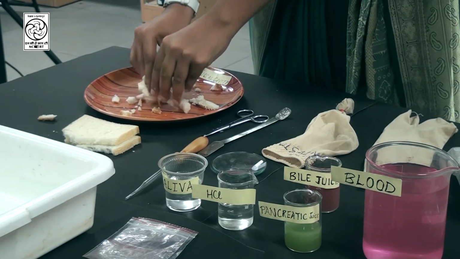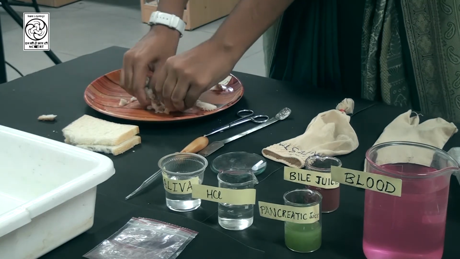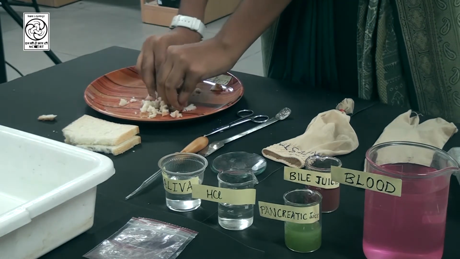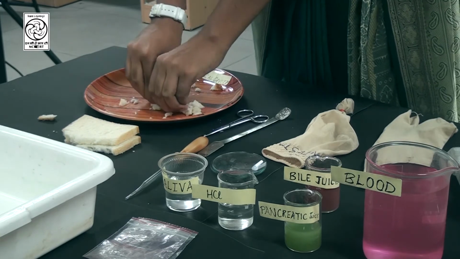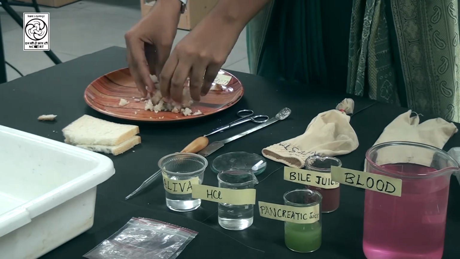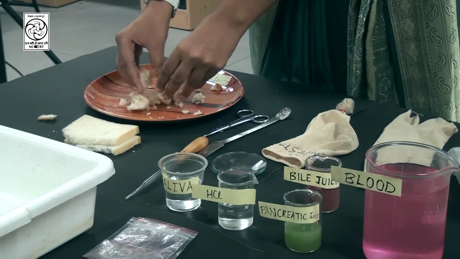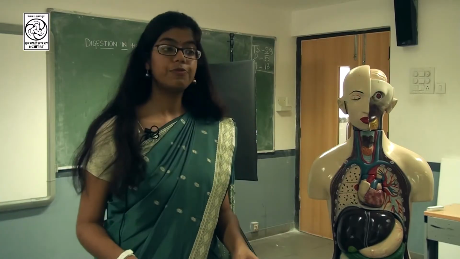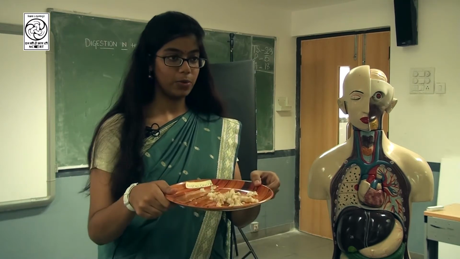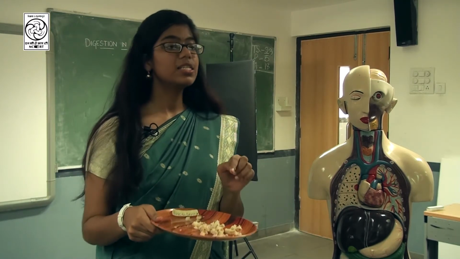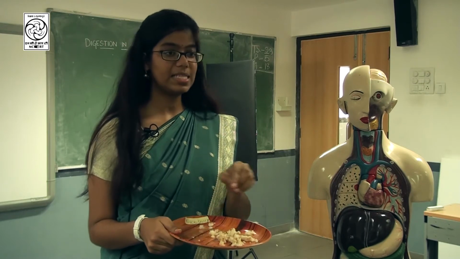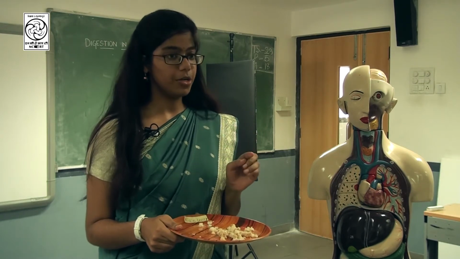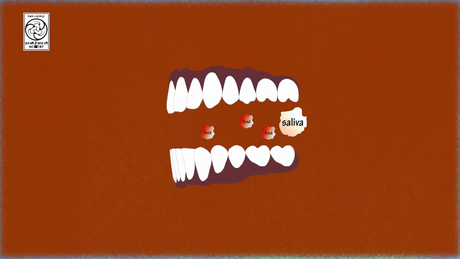Now this is the basic process which continues inside our mouth as long as we chew the food. That is why it is said that we should properly chew our food. Now I have mixed everything and our chewed food is ready to be swallowed, right? Now this chewed food along with the saliva is given a term. It is called bolus. The basic chewed food which we swallow is called bolus, right?